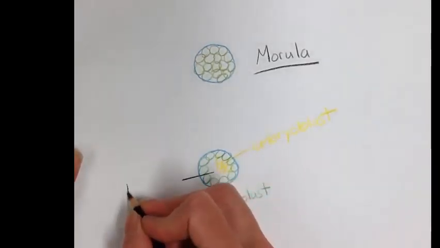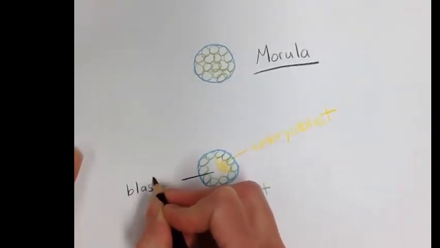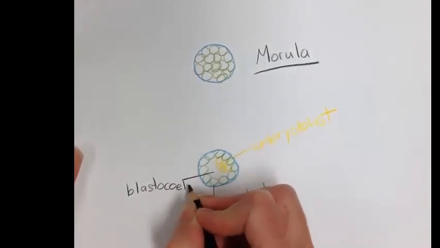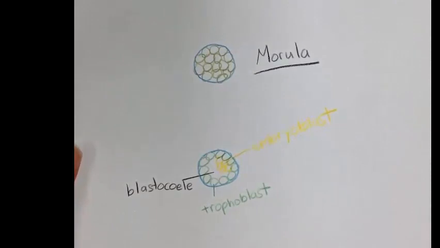Also note that during this process, a cavity develops, referred to as the blastocele. The inner cell mass is what gives rise to the embryo itself, while the outer cell mass contributes to the formation of supporting tissues. It is important to realize that with blastocyst formation, the stem cells transition from being totipotent to pluripotent, as cells of the trophoblast cannot contribute to the embryo formation, while cells of the embryoblast can no longer contribute to formation of the placenta.